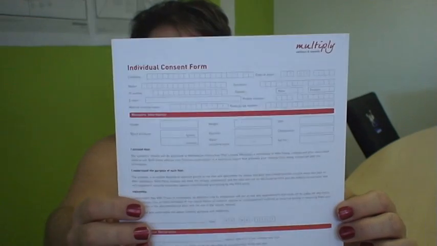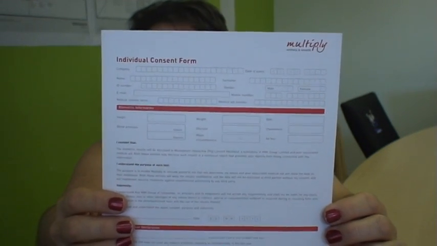They are important, and they do play a role when the paperwork has to come through to the office to be fixed. So let's start with the most commonly used one, the individual consent form. Now it is what it says, an individual consent form.